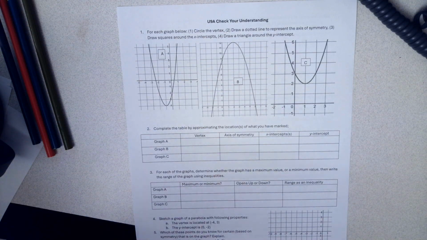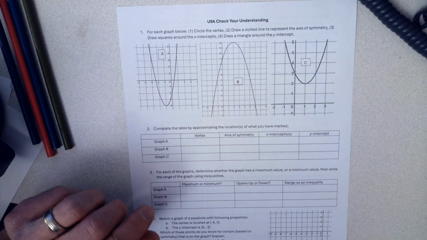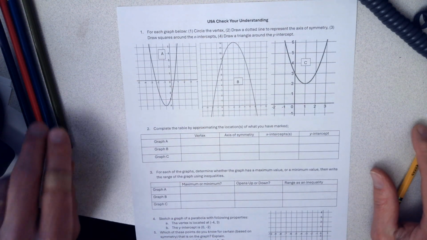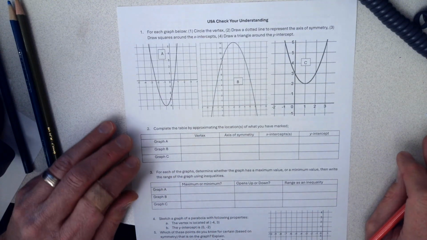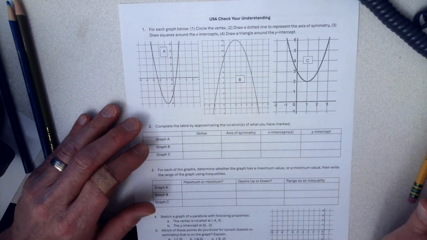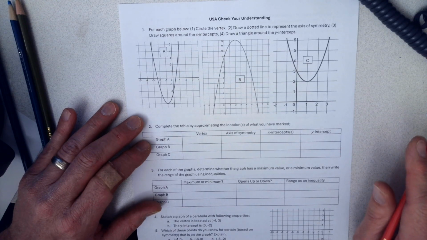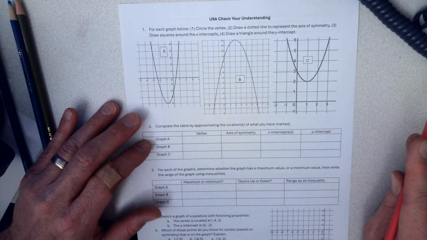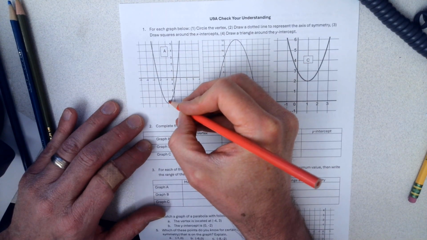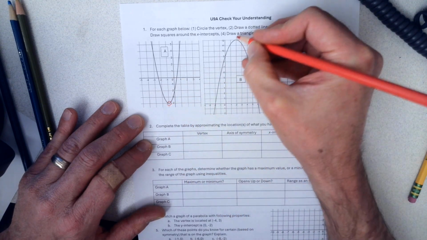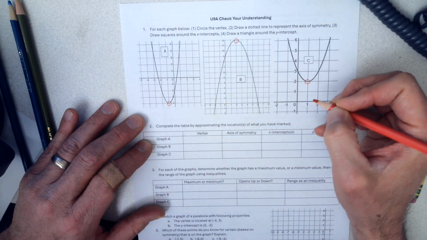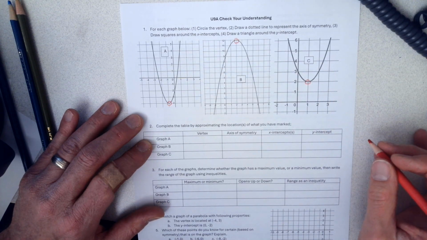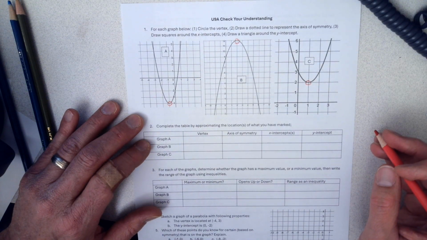Look at Unit 9A, check your understanding here. So I'm going to do this with some different colors along the way. First instruction here says to, in each of these graphs, circle the vertex. So vertex is that point where it changes from going up to going down or going down to going up. So those are the vertex in each of those.